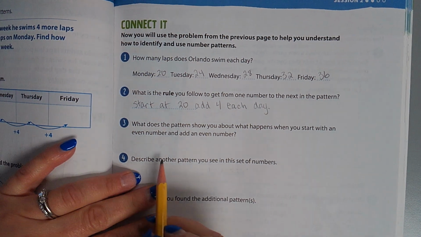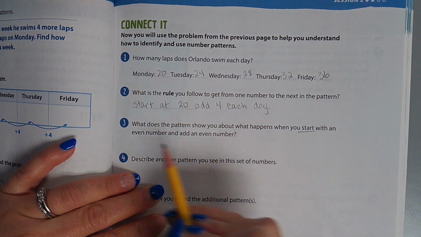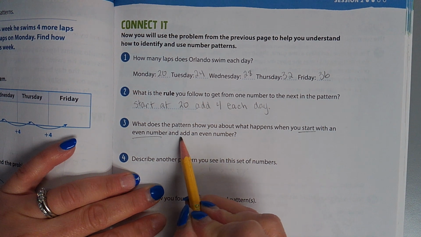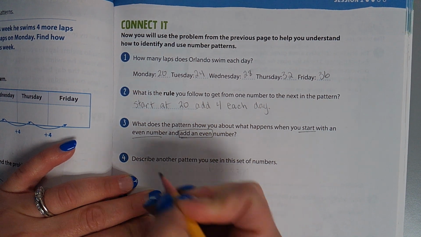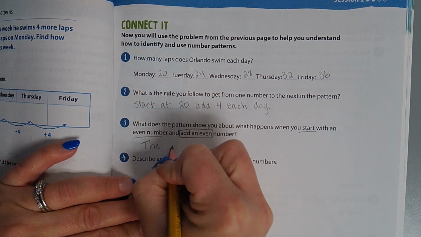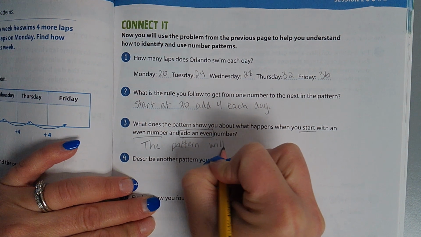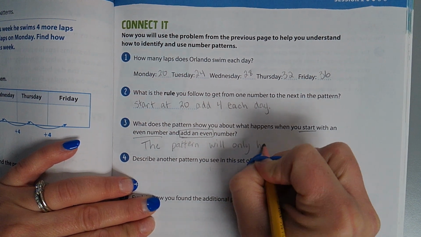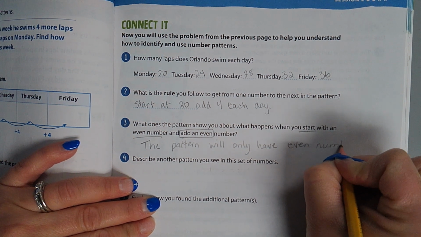We only get even numbers. So if we start a pattern with an even number and add only even numbers, the pattern will only have even numbers.